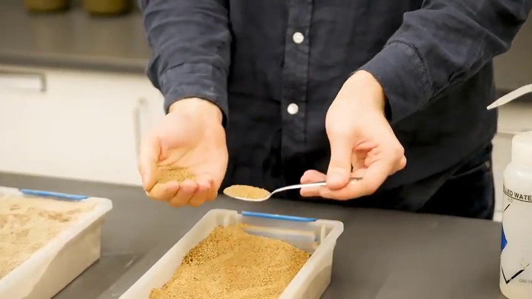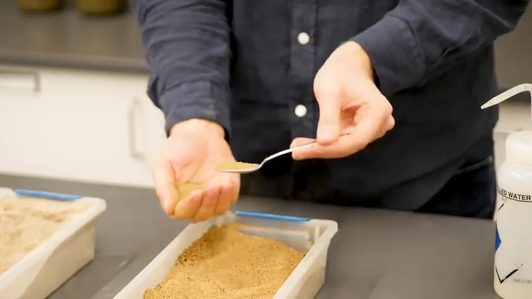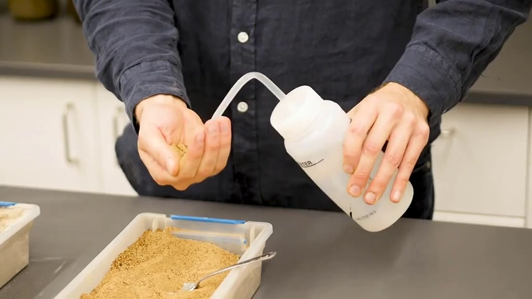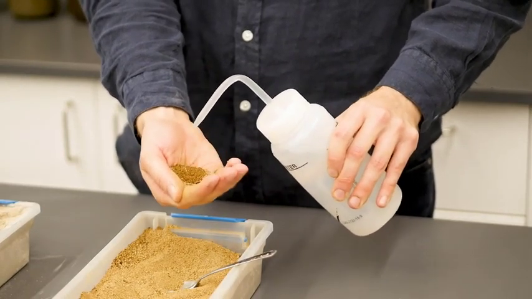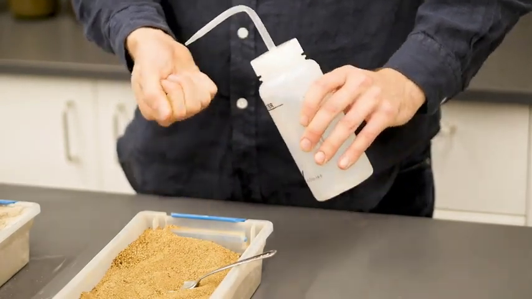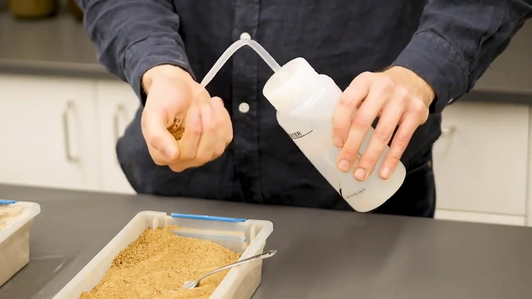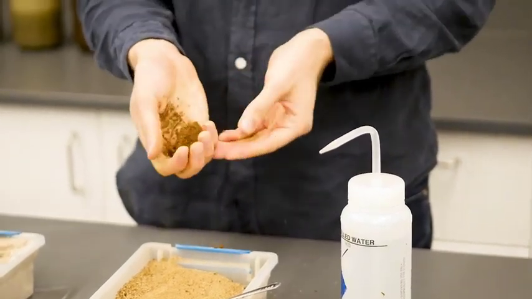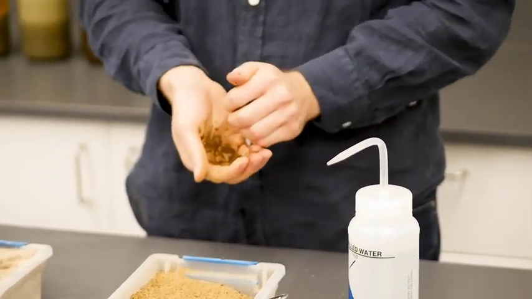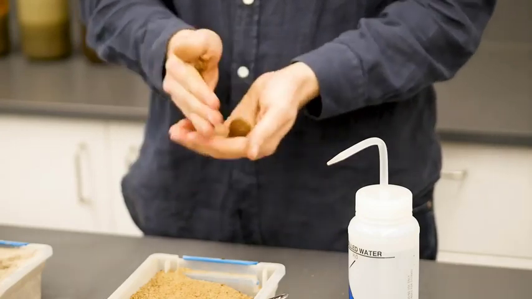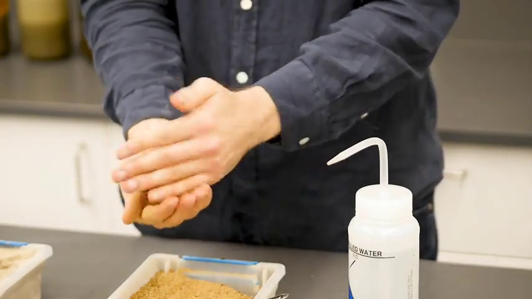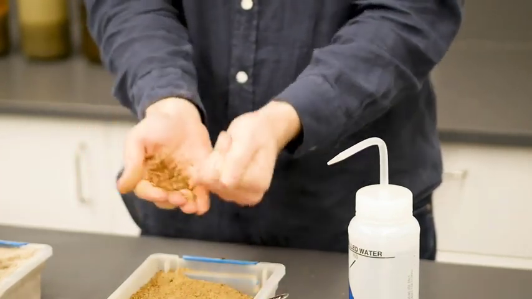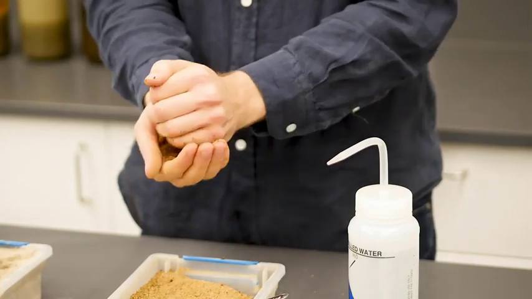Now to perform the moist cast test, we need a little bit more soil and then to add water to our sample. Now we have our cast, and when we roll it between our palms, we can see that it's not very stable, kind of falls apart. So we have a weak cast.